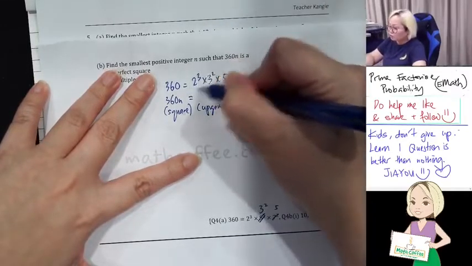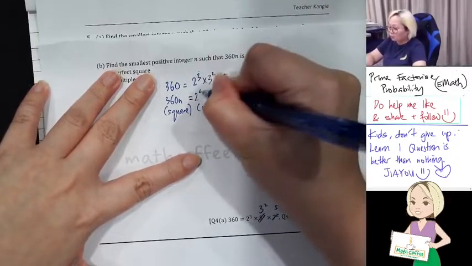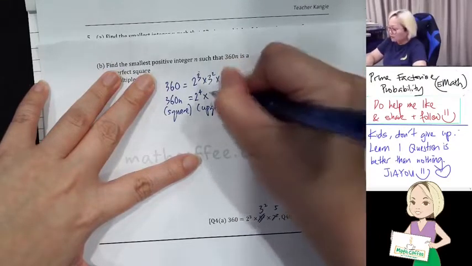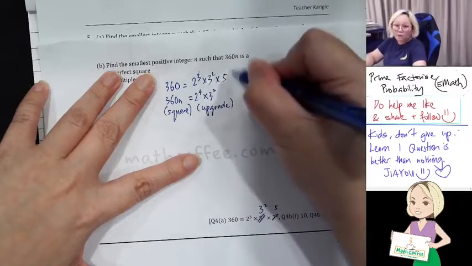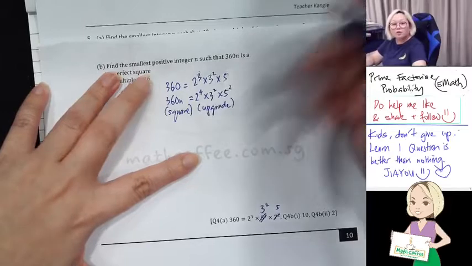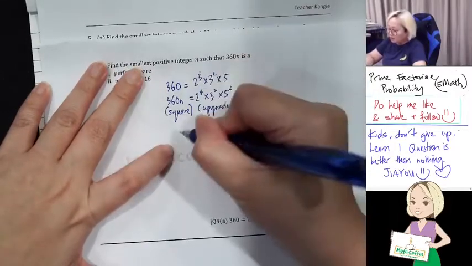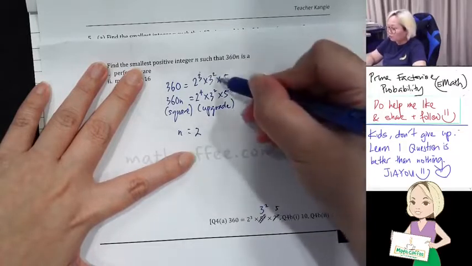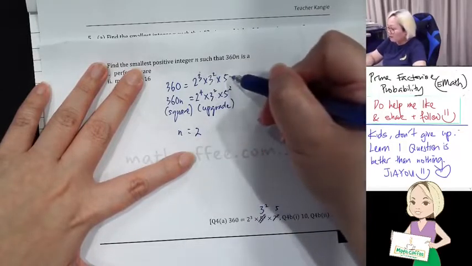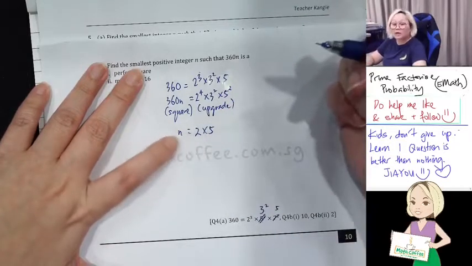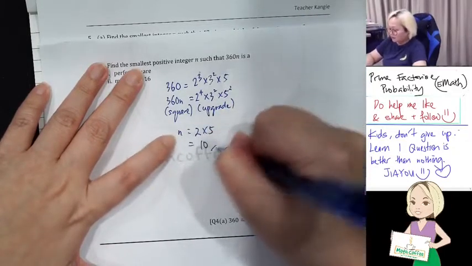So this 2^3, I have to upgrade it to become 2 to the power of 4. This 3^2 is already a perfect square, so I just leave it alone. This 5^1 is not. I have to change it to 5 to the power of 2. So by comparing, you will know that 2^3 to become 2^4, I need 1, 2. 3^2 to 3^2, no change. 5^1 to 5^2, I need 1, 5. So the n we are talking about is 10.